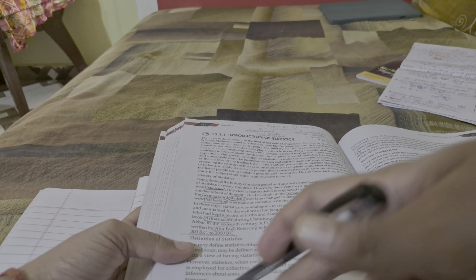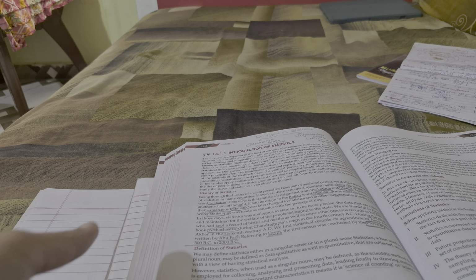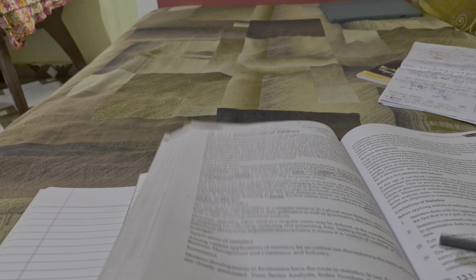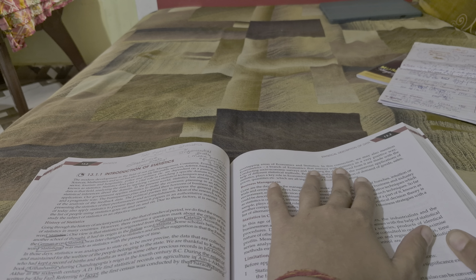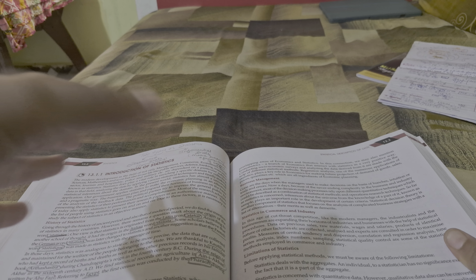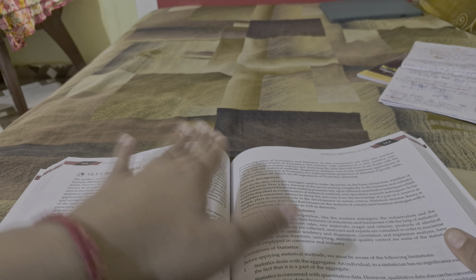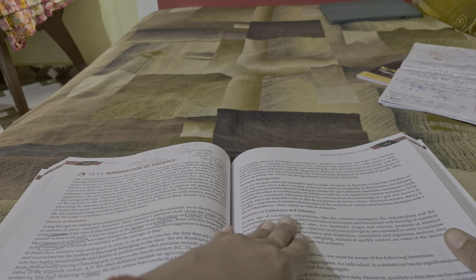Then we have application of statistics. We have certain use in the fields of economics, business management, commerce and industry. Modern developments in economics have their roots in statistics; economics and statistics are closely associated. Time series analysis, index numbers, demand analysis are some overlapping areas of economics and statistics. In this connection we may also mention econometrics, a branch of economics that interacts with statistics in a very positive way. Then we have business management, then statistics in commerce and industry.